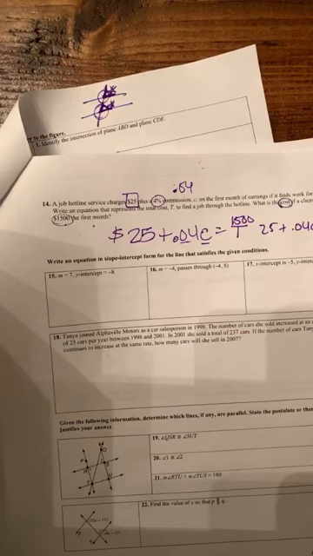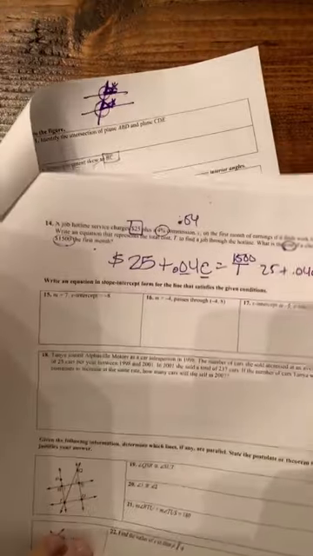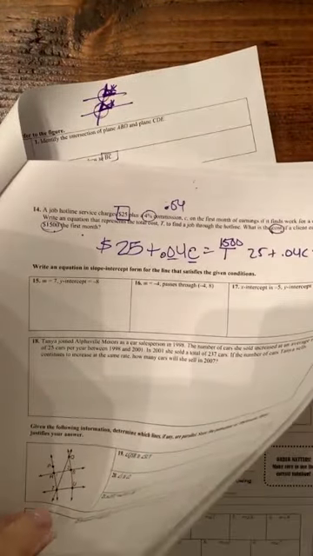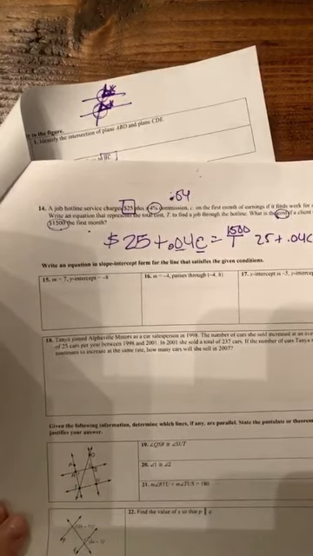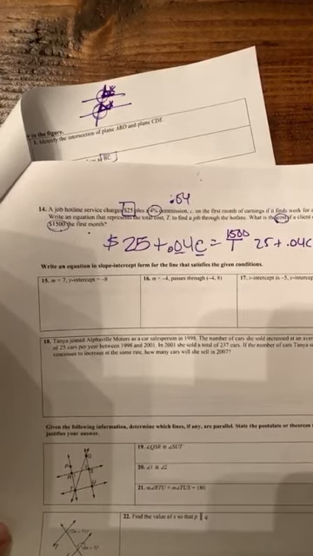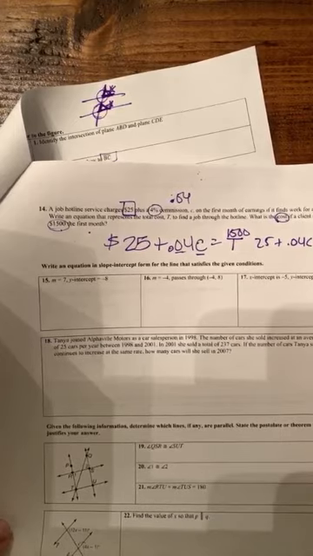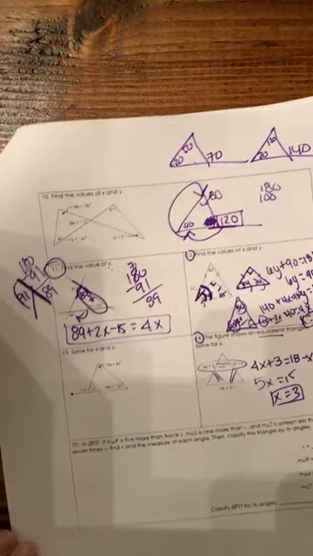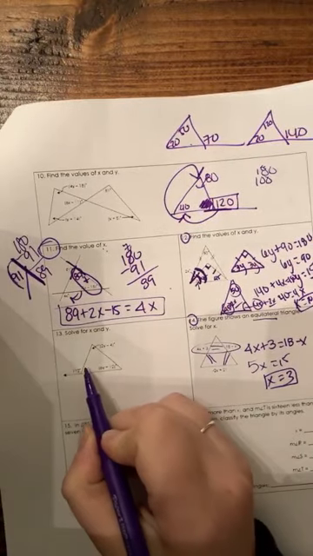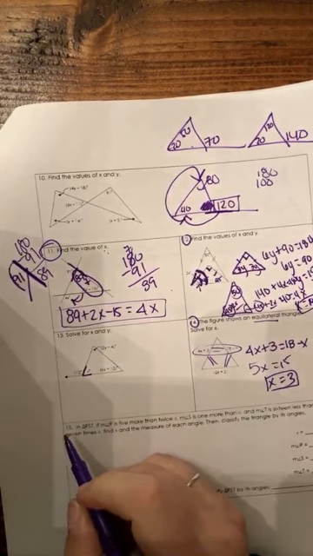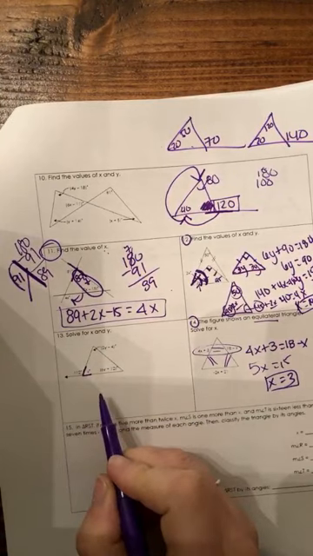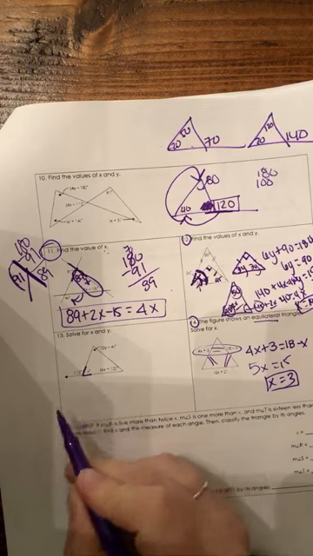Penny, what 13? Chapter 4. What's chapter 4? It says chapter 4 on it. Oh, chapter 4, 13. That one's not as hard as it looks. I would just find x first, because the whole thing... This one?